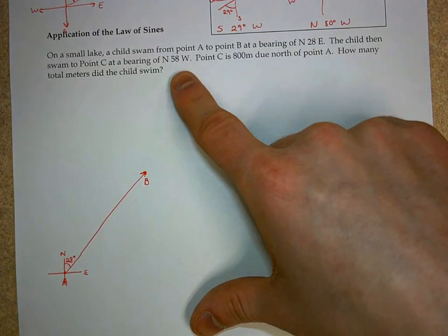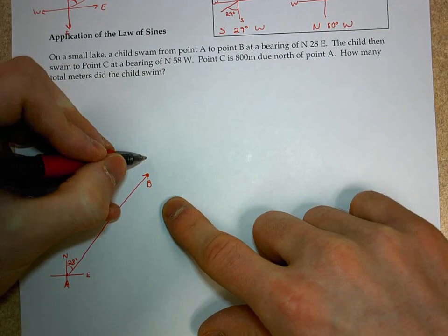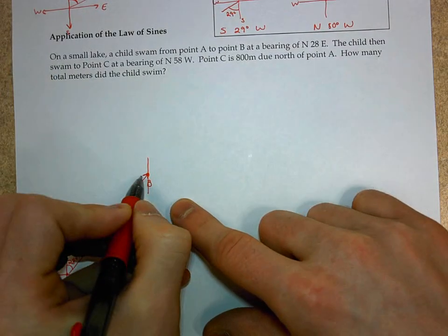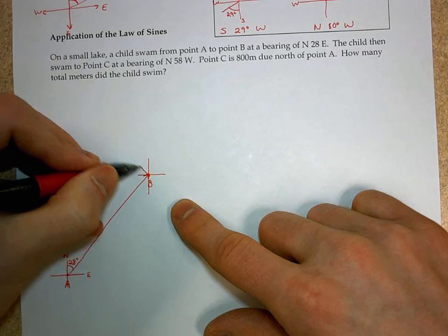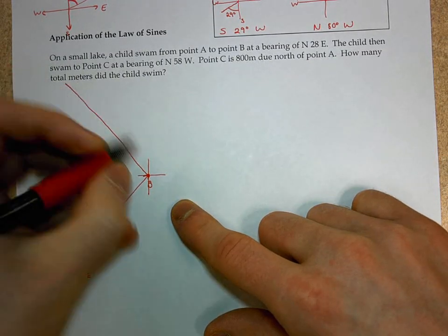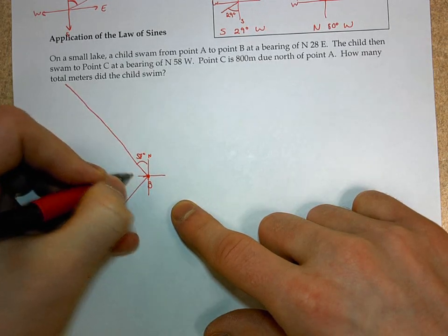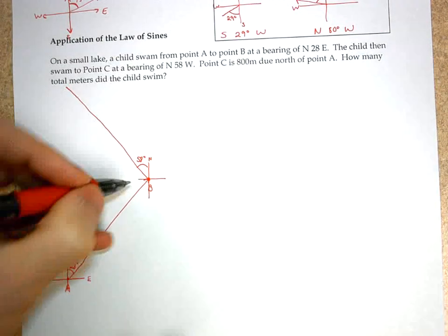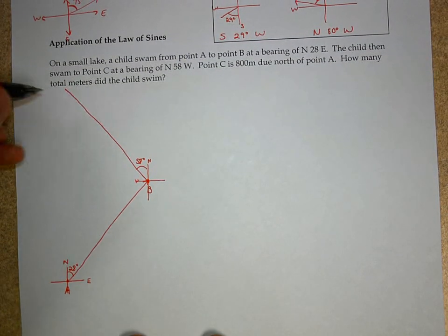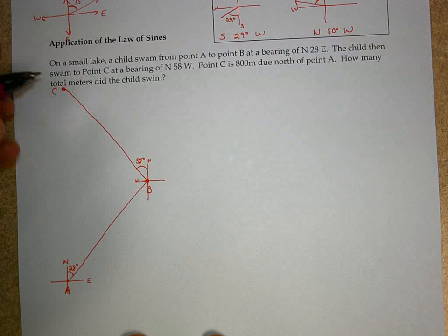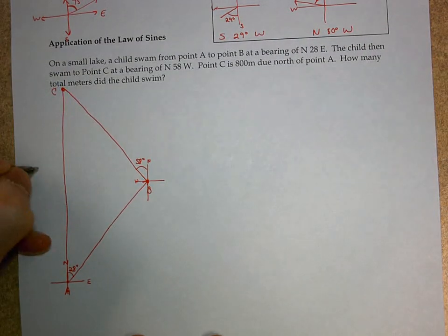Then the child swam to point C at a bearing of 58 degrees west of north. So at point B, I've got another little bearing set up. This time it's going to be 58 degrees west of north. And then finally I know point C is 800 meters due north.